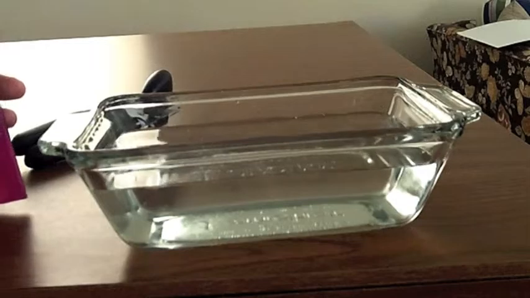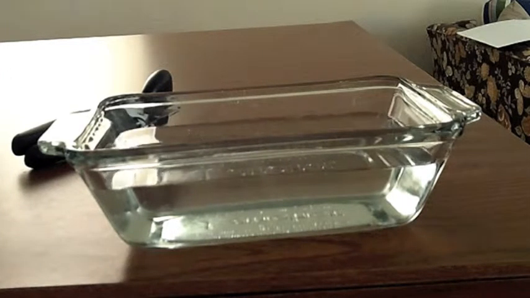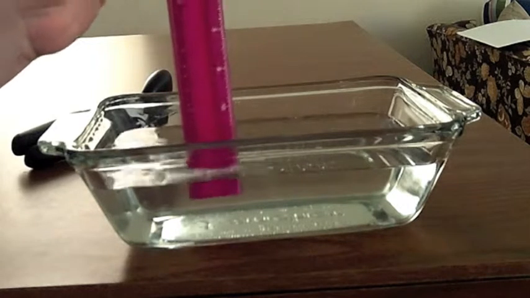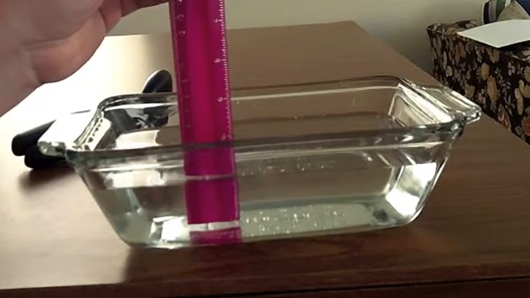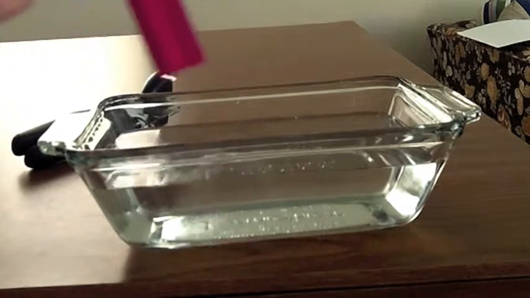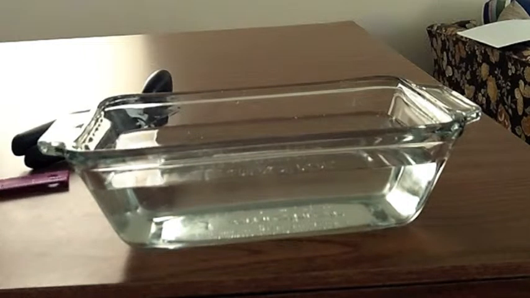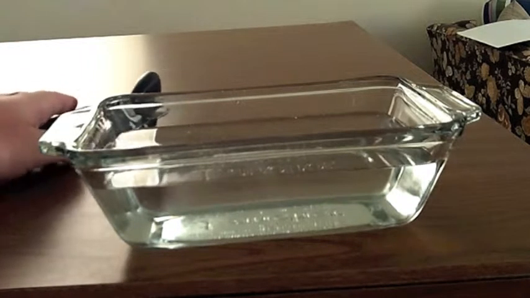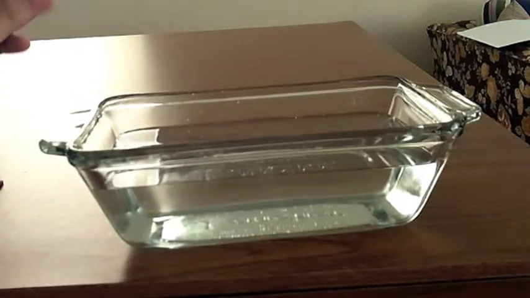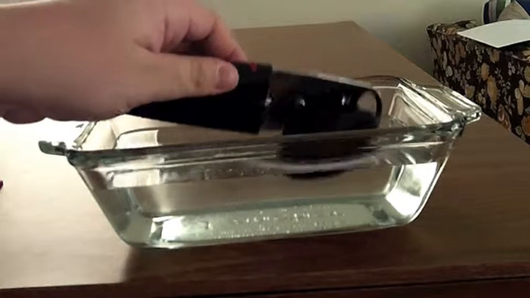So next we have to find out how high the water is with nothing in it. So I'm going to stick this ruler in, and it tells me that the water level is 4 centimeters. So 180 times 4 is 720 cubic centimeters. So the next thing we want to do is take our can opener and just simply place it in the water.